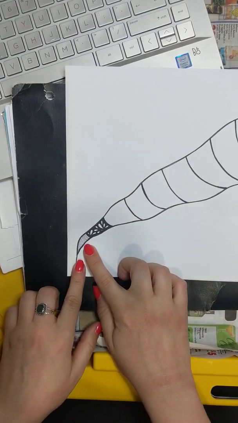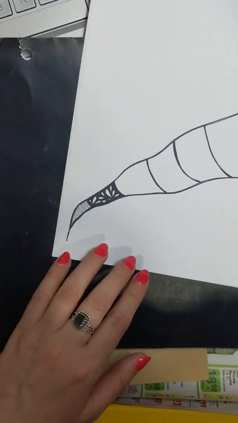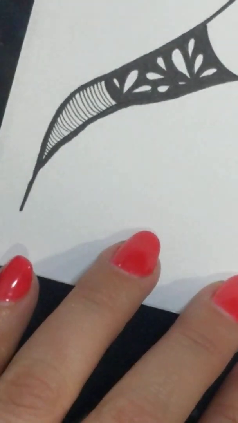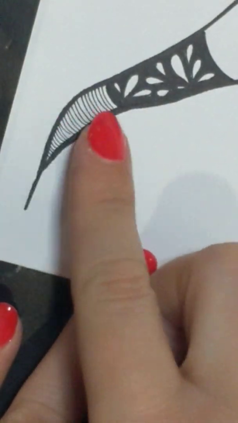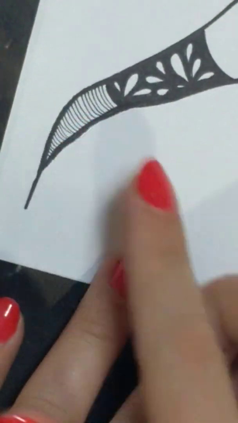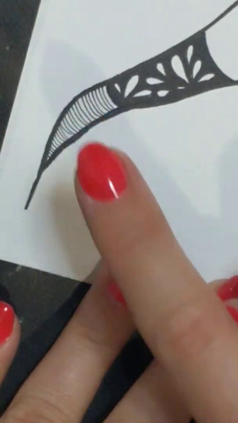So the first pattern that I've chosen is just a basic line pattern. If I zoom in here, can I zoom in? There we go. I've just used lines, and I've separated them just in that section. Now, because I did lines, I'm seeing a lot of the white of the paper, which is good.